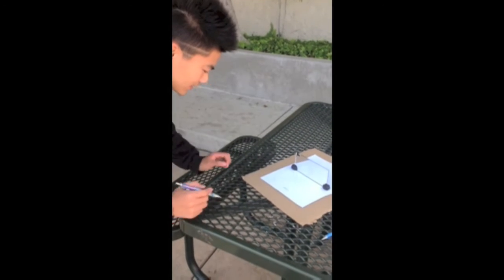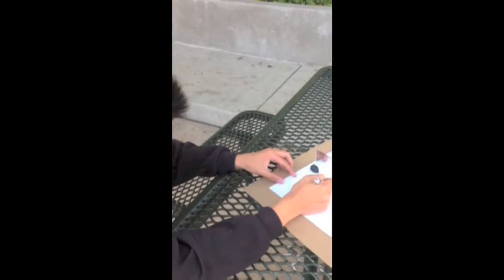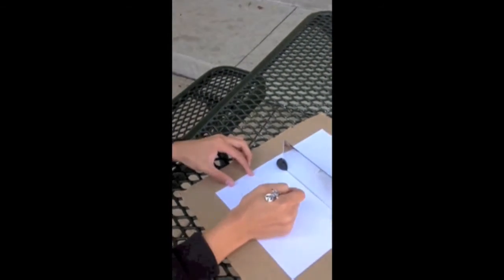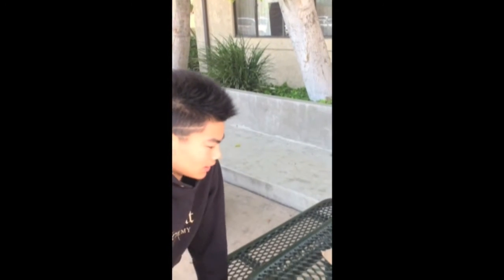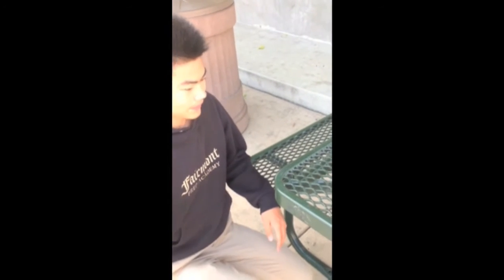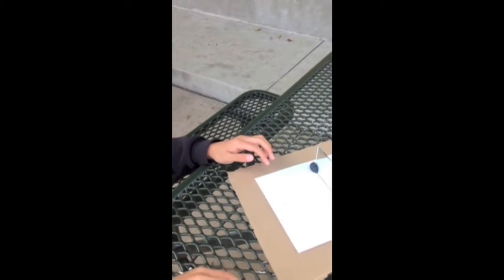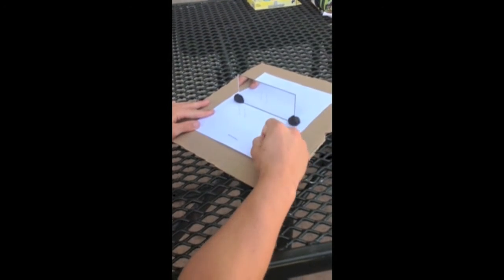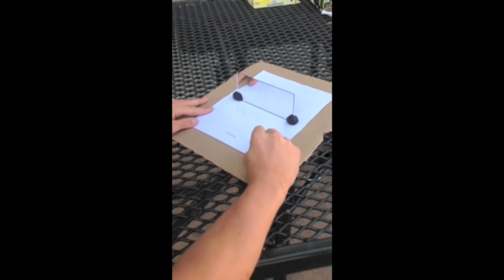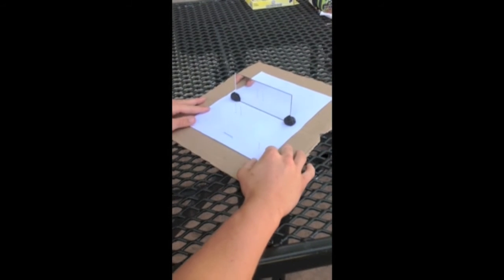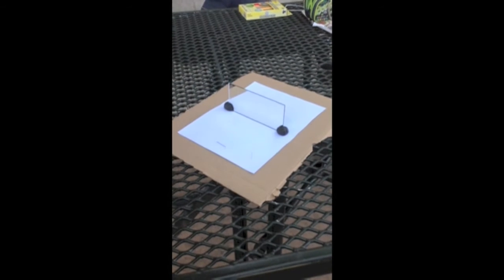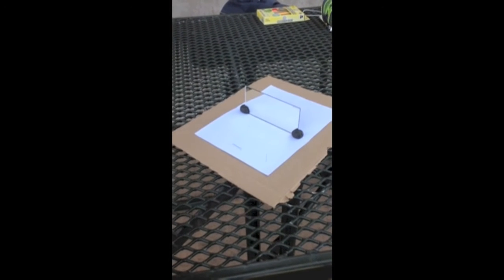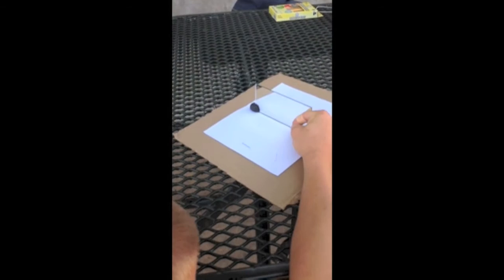Now I'm gonna mark the pin where I placed the head and the tail. So next we're gonna do the same thing at the other side. First we're gonna take off the pin and place it on the other side, same line where the pin we put. And then we see in the mirror from the reflection.